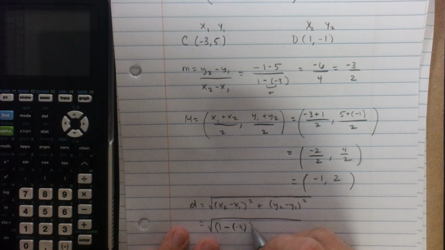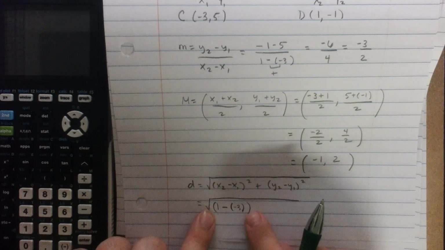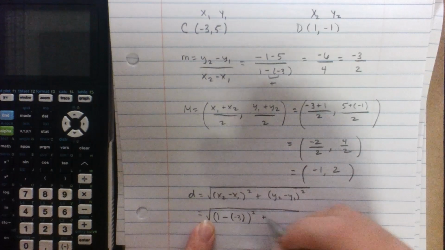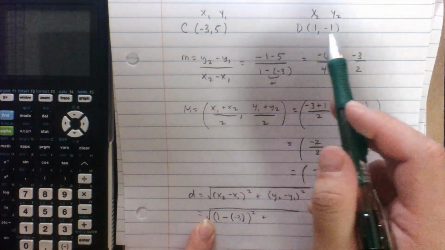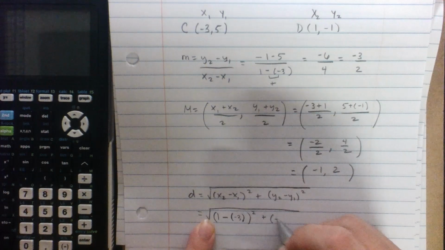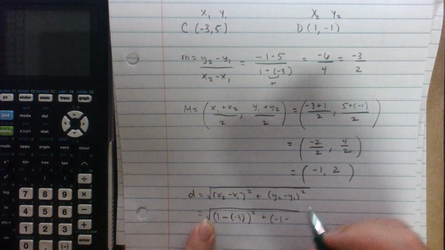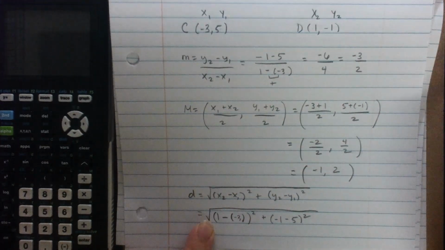Now I need to close the parentheses. Raise it to the second power, plus y2, which is negative 1, minus y sub 1, which is 5, and then you're going to raise that to the second power.